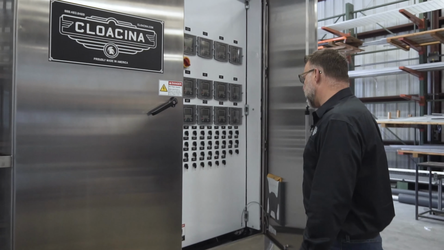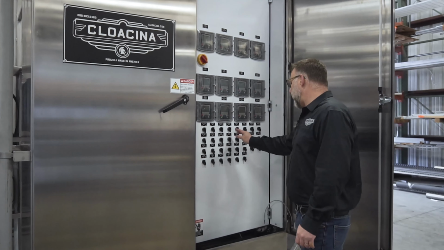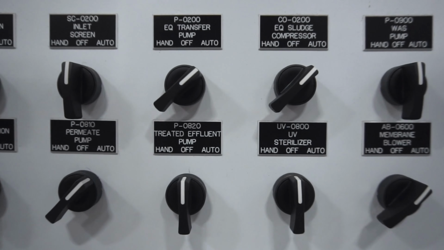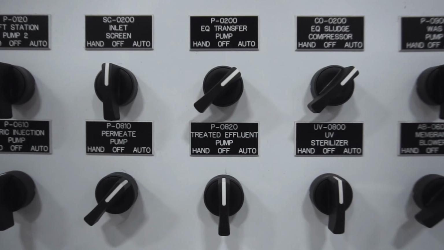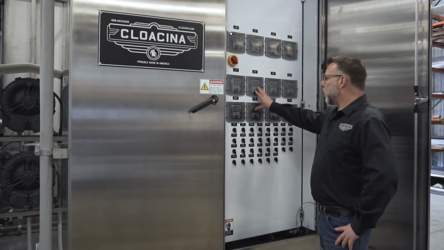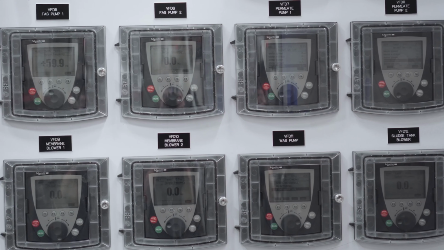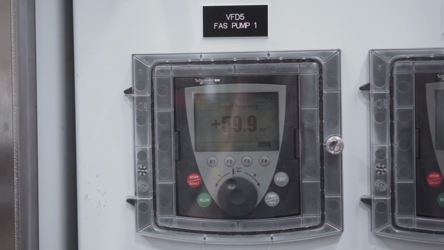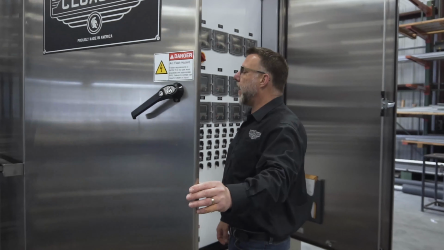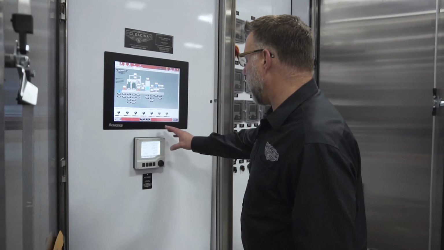Each component of this Mempac unit has a dedicated hand-off-auto switch. The number and name match the equipment tags and the O&M manual. Variable frequency drives are supplied factory calibrated as part of the factory acceptance testing. On this side of the panel, you'll find our liquid line controller.